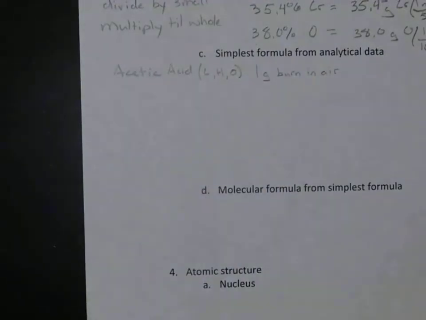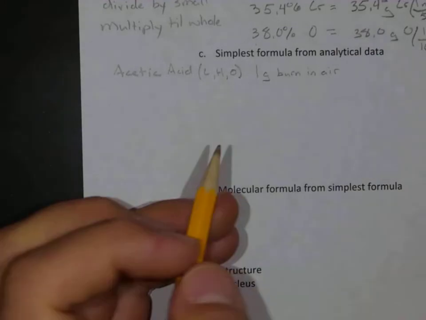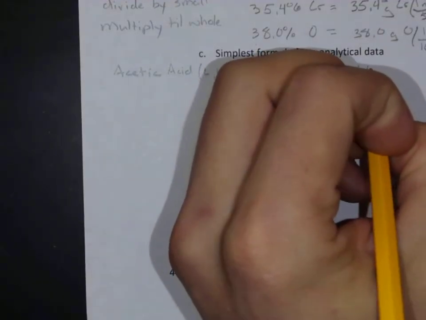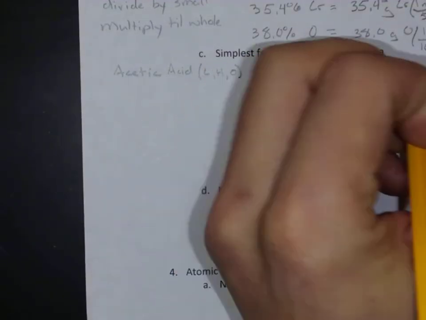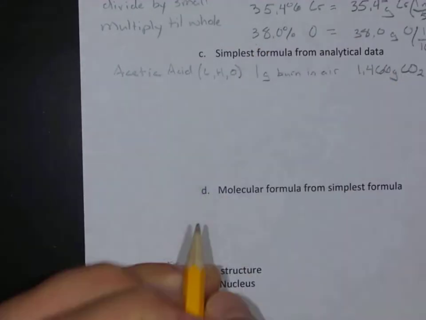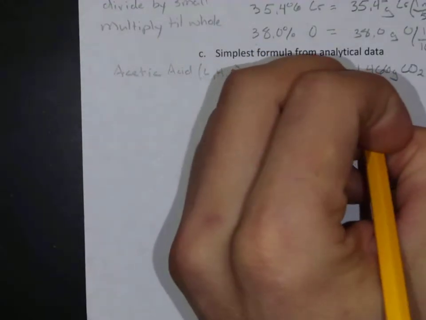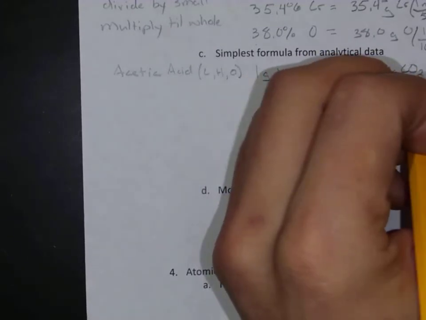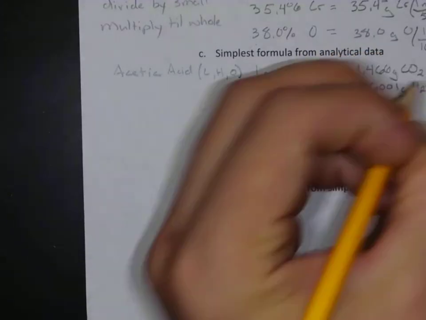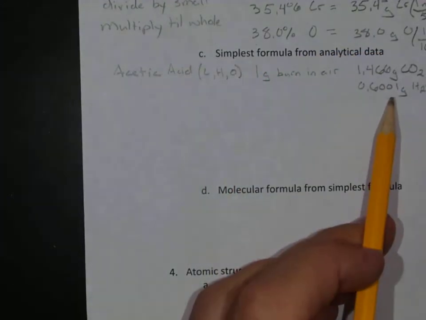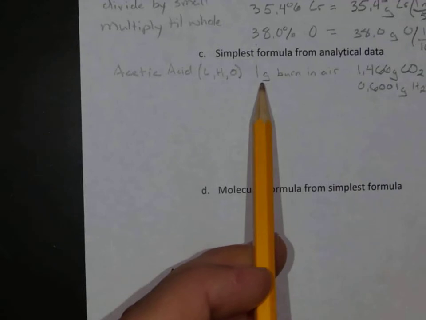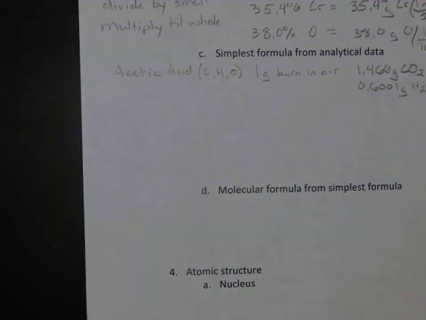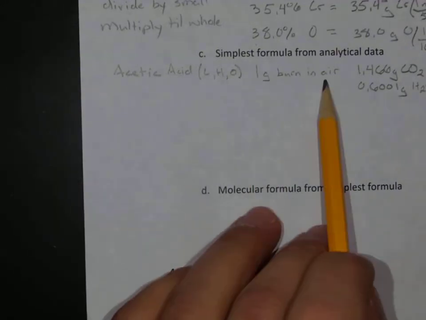So if I burn it in air, it's going to be burning in oxygen. It burns in air, and it's going to give me 1.466 grams of CO2 and 0.6001 grams of H2O. If you add these two together, there's more mass here than there. That other mass has to be coming from the oxygen from the air.